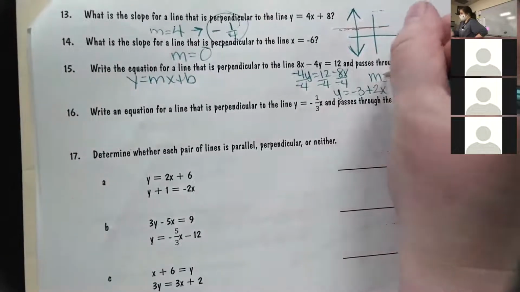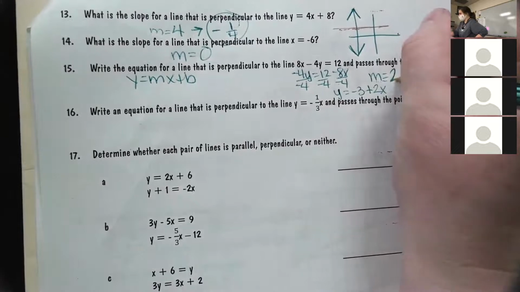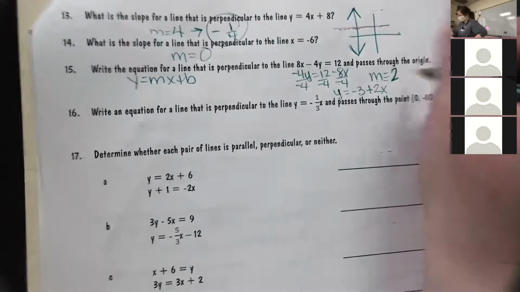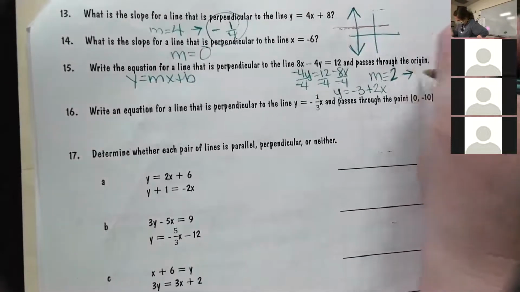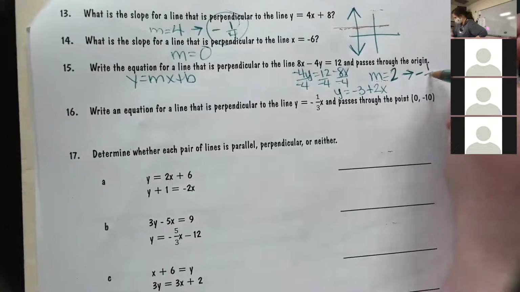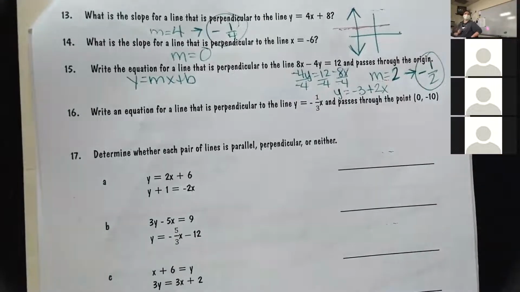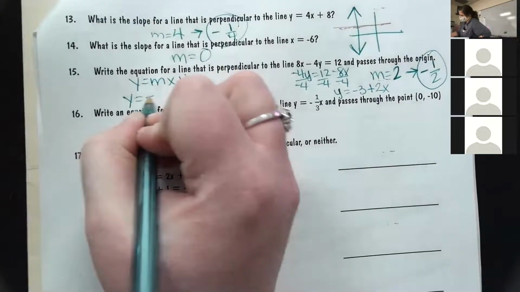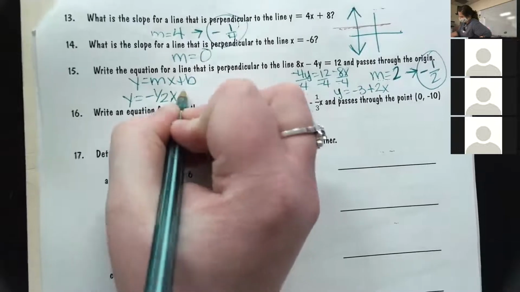2. Okay, but I want it to be perpendicular. So what do I need to do with this slope of 2? Yes, change and flip. So it's going to turn into a negative and then 1 over 2. Beautiful. So I have a -1/2 for my slope now. I'm gonna put that back in here. Y equals -1/2 x plus b.